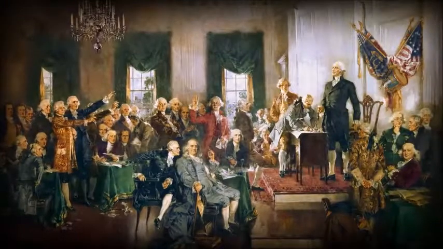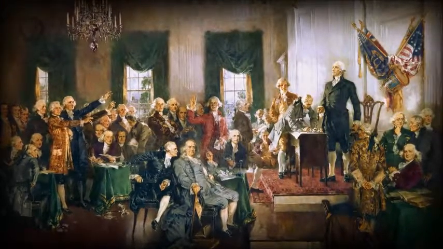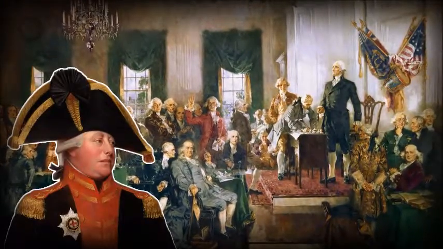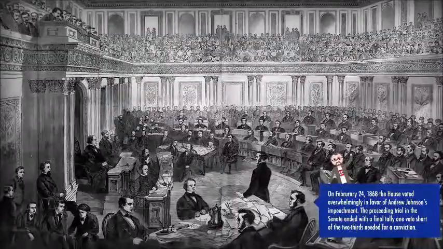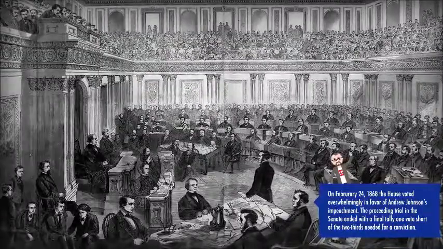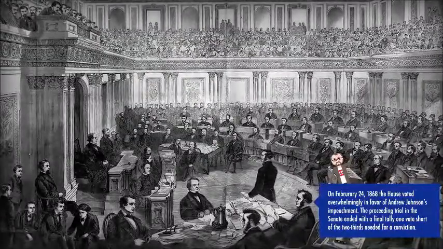Legislative clone? So the framers of the Constitution were really concerned about the president becoming a tyrannical figure a la King George III. That guy was a jerk. So the Constitution gives the legislature a lot of power over the executive. The House of Representatives can impeach the president. Then the Senate can remove the president from office, but only if 2/3 of the senators vote for impeachment.